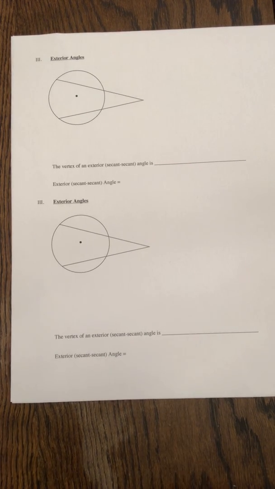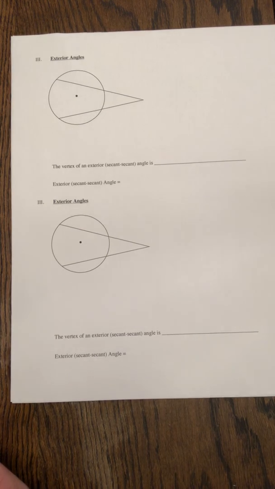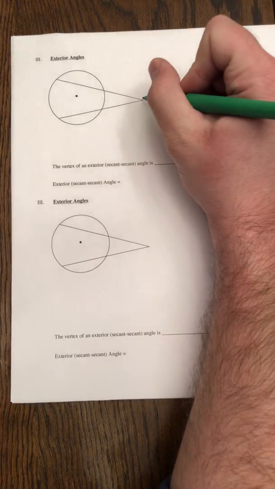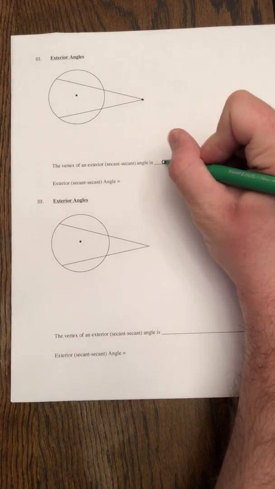Hey, honors geometry students, Mr. Habel here. We're going to talk about the exterior angle of a circle. So, an exterior angle of a circle is outside of the circle. It's where the vertex is outside of the circle.